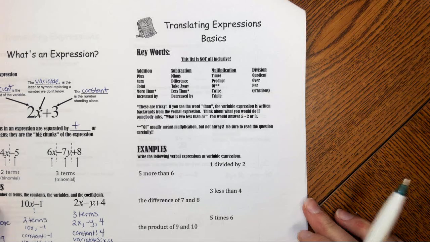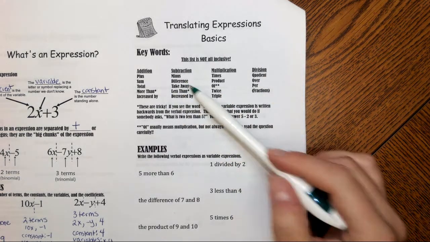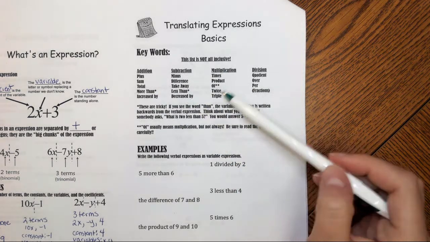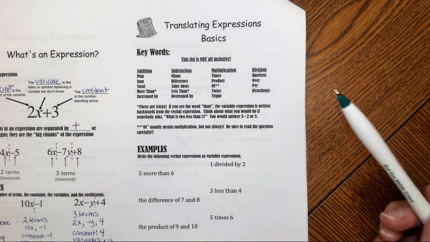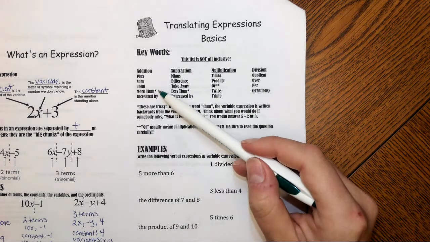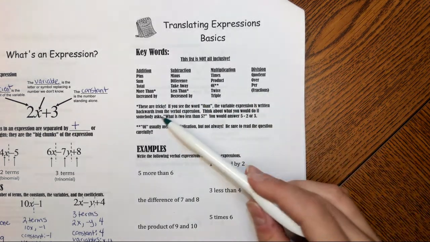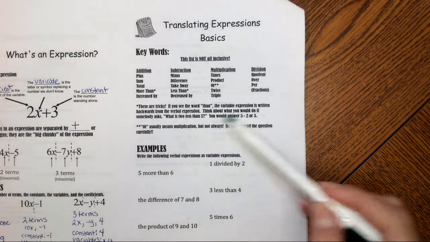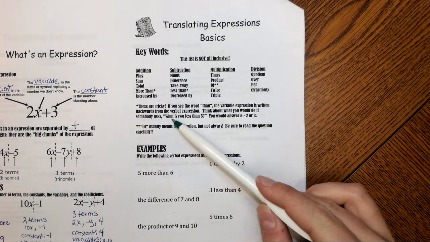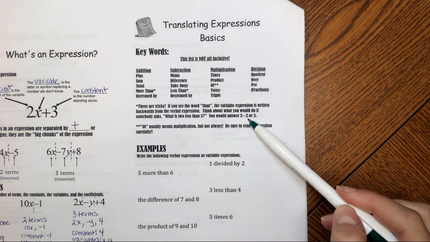Next we're going to talk about how to translate expressions. So how to translate them from words into symbols or symbols into words. There's some keywords here for you to look for: addition, subtraction, multiplication, and division. I'm not going to read them all to you. I do want to give you a little heads up about a couple. When you see the words more than or less than, the variable expression is written backwards from the verbal expression. Think about what would you do if somebody asks, what is 2 less than 5? Your answer would be 5 minus 2, or 3.